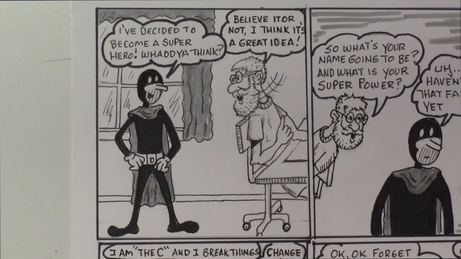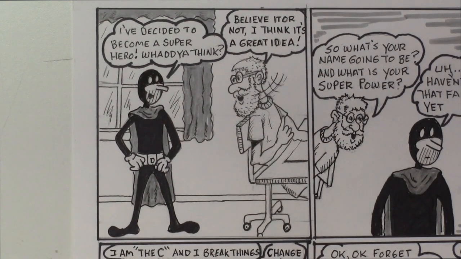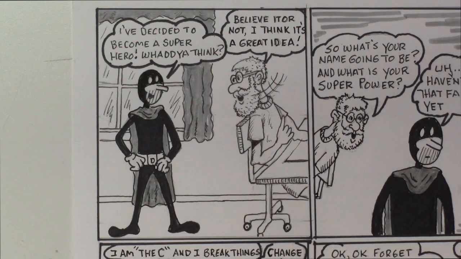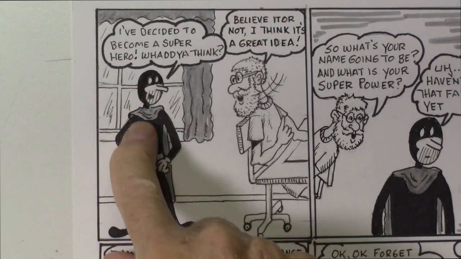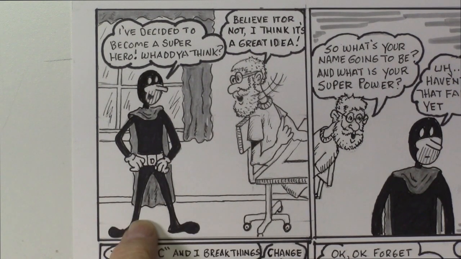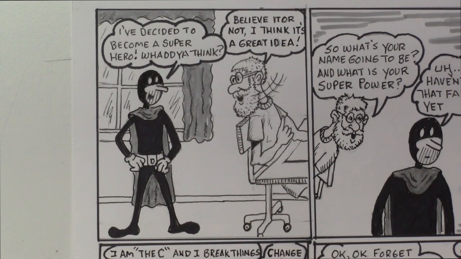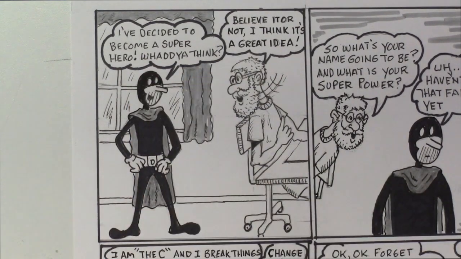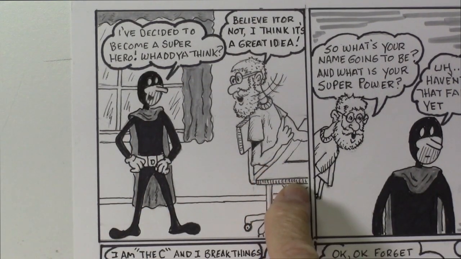So here's how I changed the cat into a superhero. I simply put a mask covering over his ears, put a cape on him, put a belt on him, and that's basically all I had to do to change him into a superhero. Then I did this cartoon where he says, "I've decided to become a superhero. What do you think?" This, of course, is me.